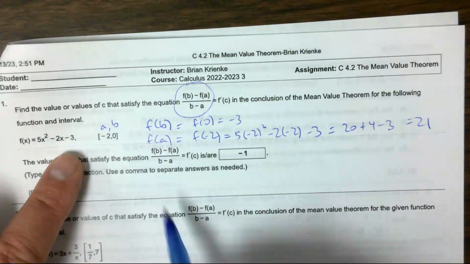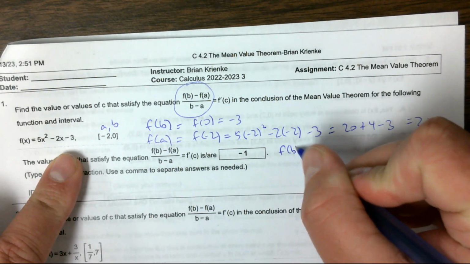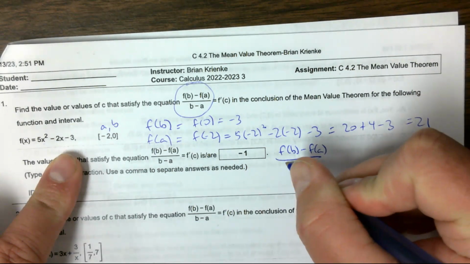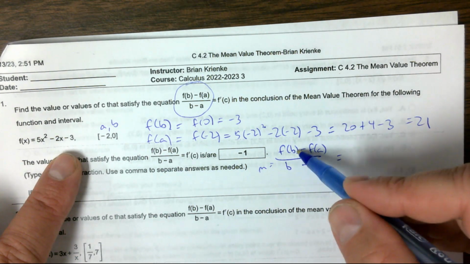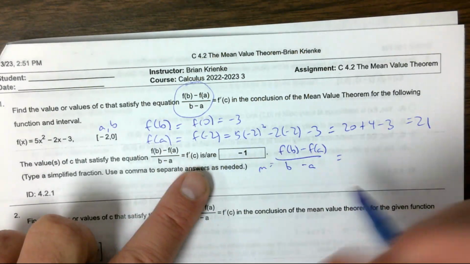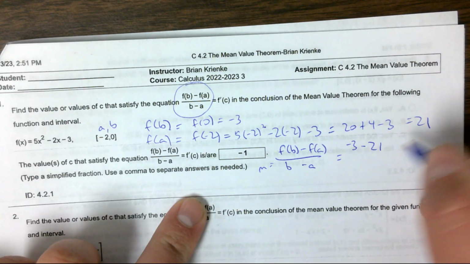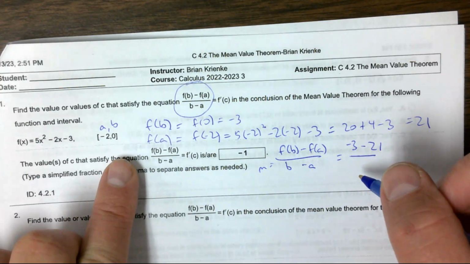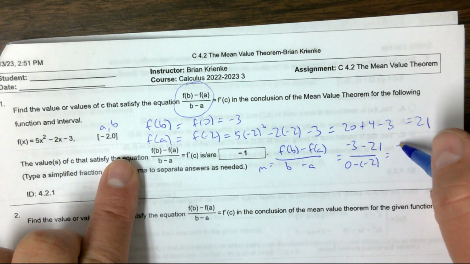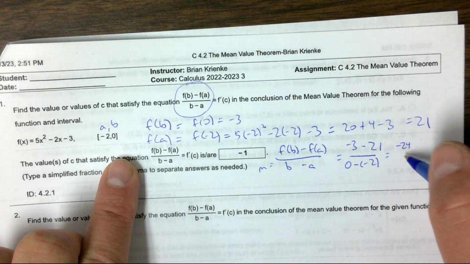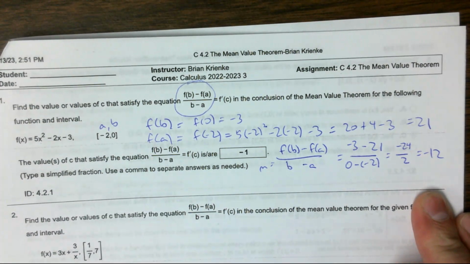So now that we have our individual parts we can plug into the formula, we're basically doing f of B minus f of A over B minus A. So this is like your slope, and your f of B we figured out already is -3, and our f of A we figured out is 21, and then we do our B minus A, which is 0 minus -2. Now that gives you -24 over +2, which is -12. So that's your first step.